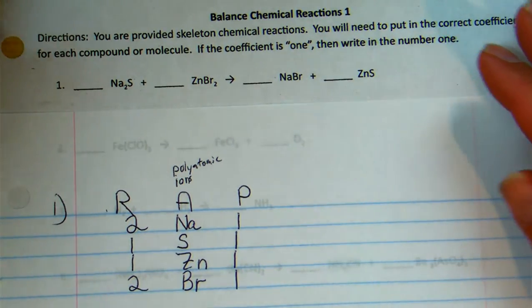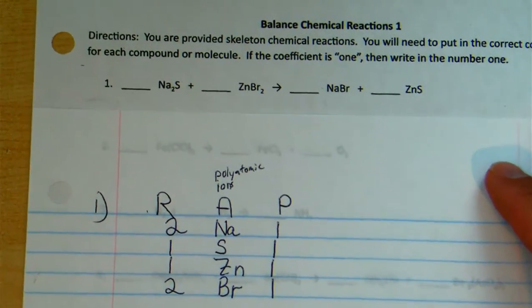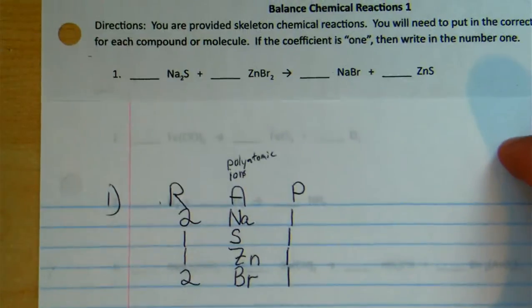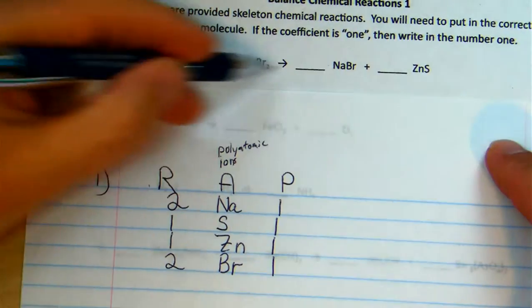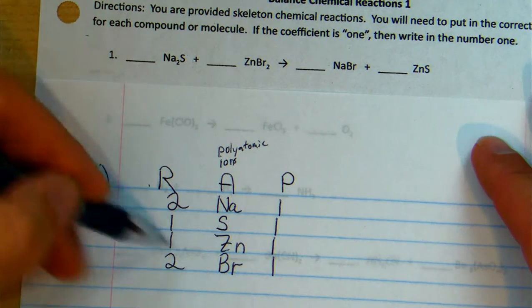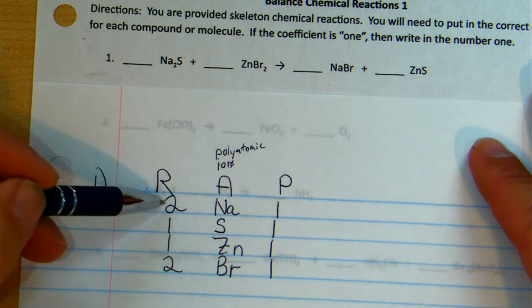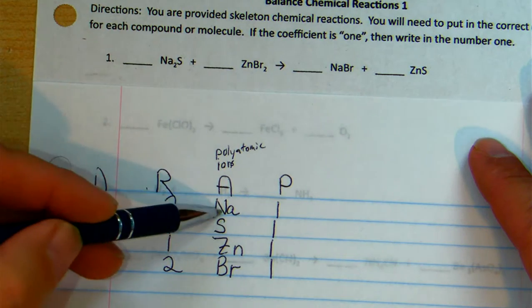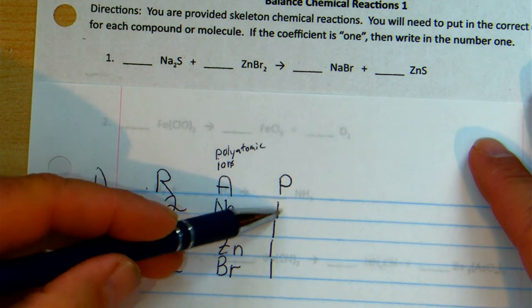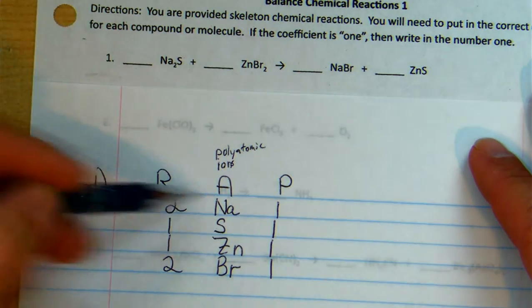So now I get to study my RAP sheet, right? Here's the equation I'm trying to balance. Here's my tally of how many occurrences there are of sodium in the reactant side, how many occurrences there are of the sodium atom on the product side. And I see they don't match.